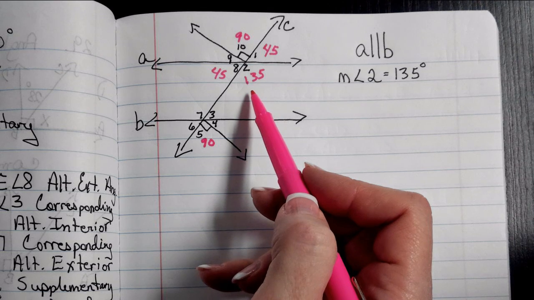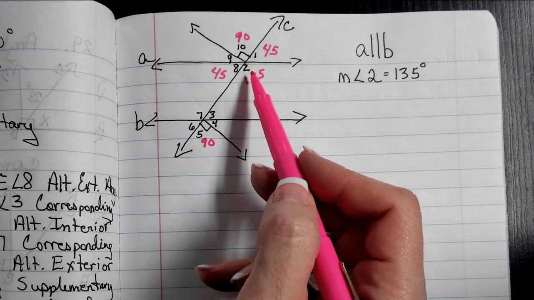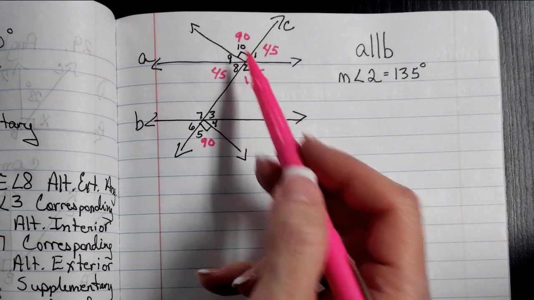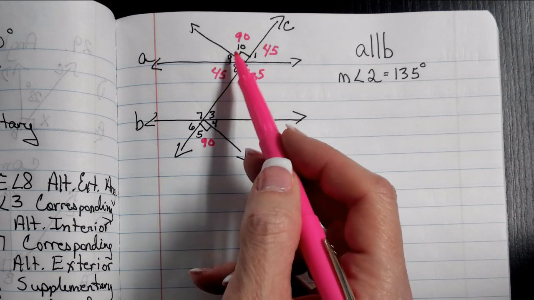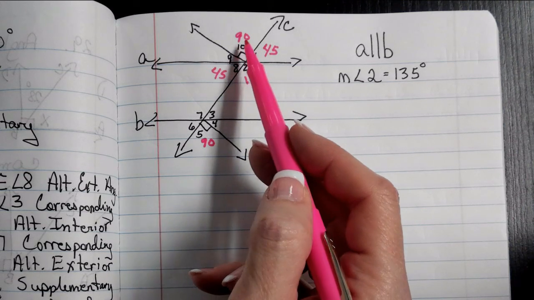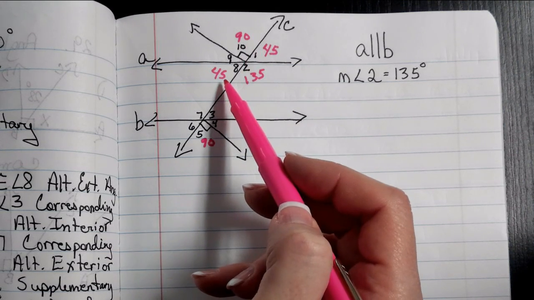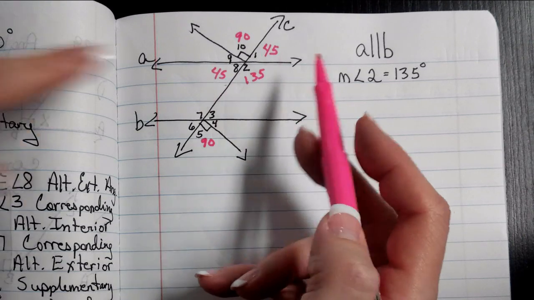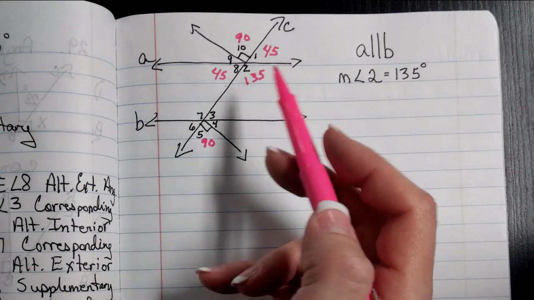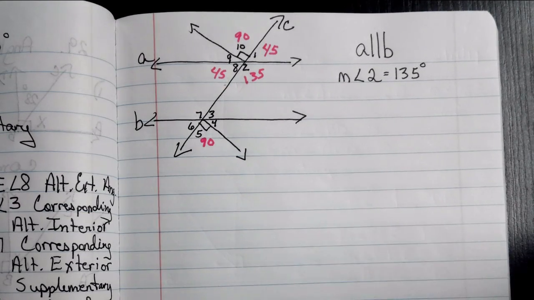Because when there's two numbers that add up to make 135, when you subtract the 90, then you'll get your answer. Yeah, because 2 is vertical to 9 and 10 together. Or like y'all were looking at, add the 90 and the 45 and subtract that from 180 because 8, 9, and 10 are supplementary. So either way you go, what's number 9 going to measure? 45.